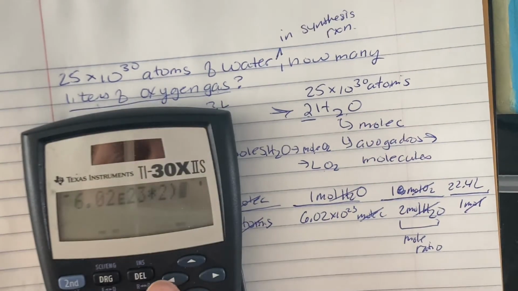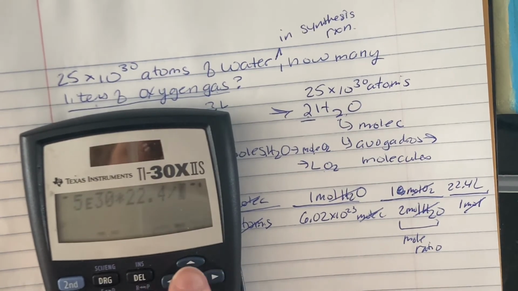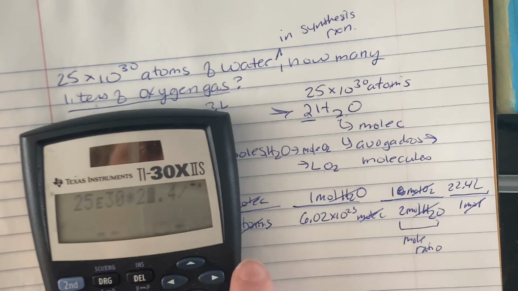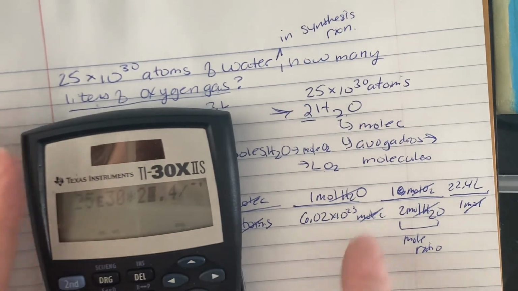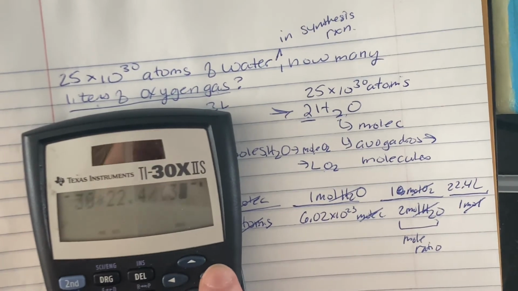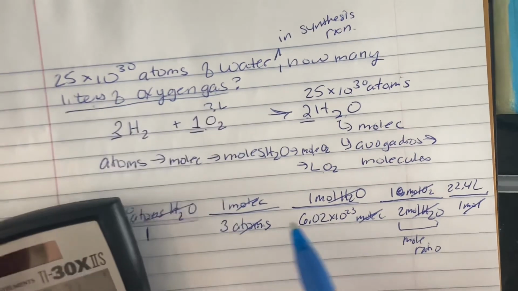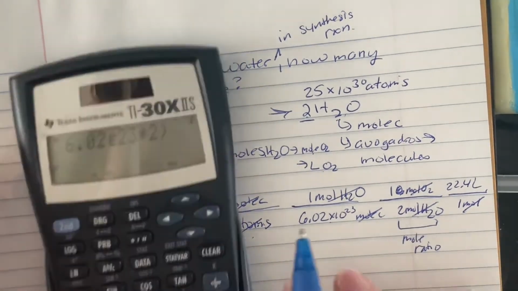Make sure when you're doing that, you have everything in parentheses, or else it's going to flip some of those to the other side. So 25 e to the 30th times 22.4, divided by the quantity of 3 times Avogadro's times 2.